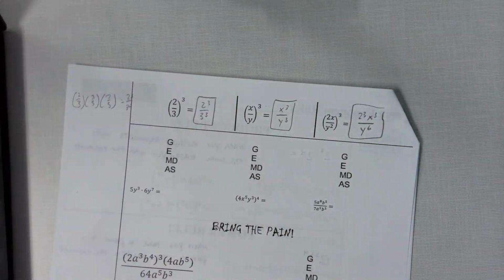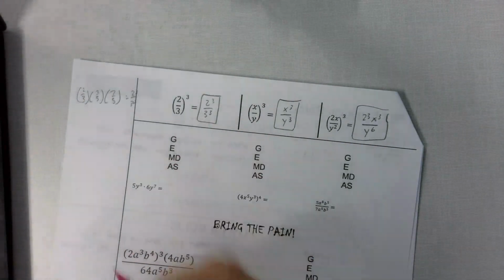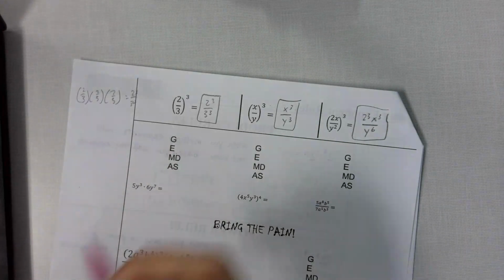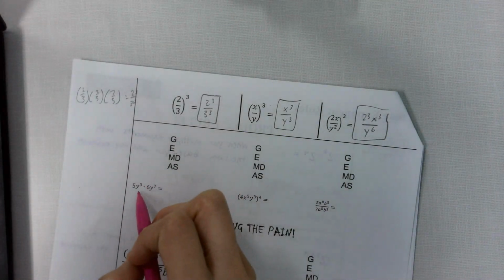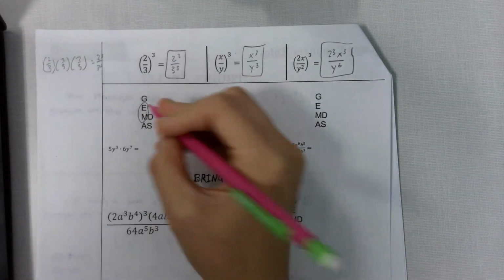Okay, so a cool thing about GEMDAS or PEMDAS order of operations is it sort of gives you a hint of what you need to do if you forget the rules, right? So let's take a look at this one. We see that we have exponents.